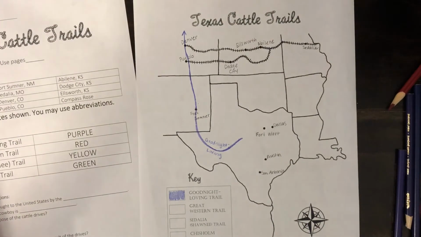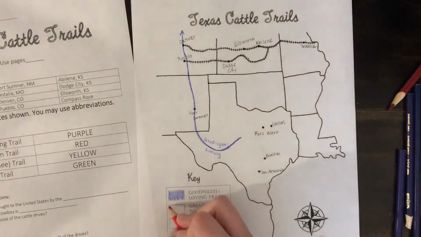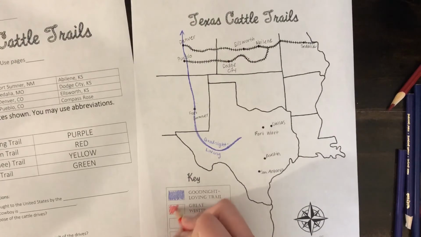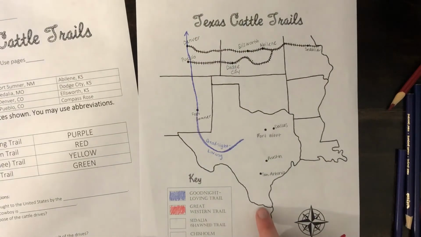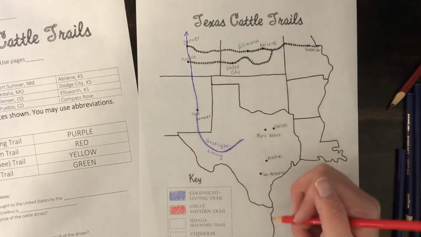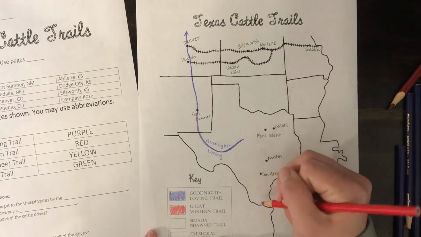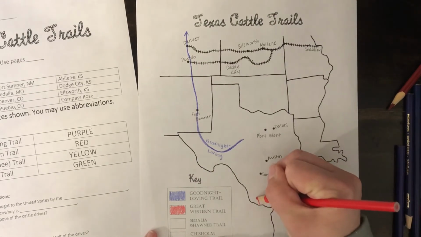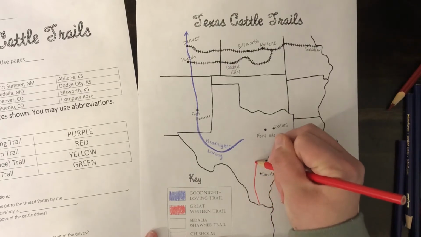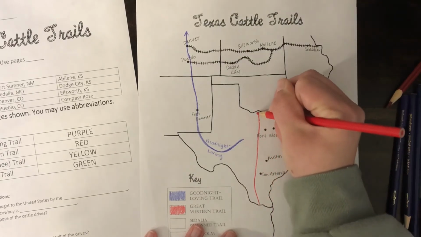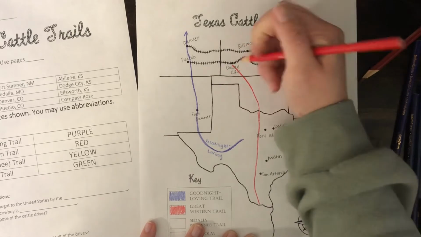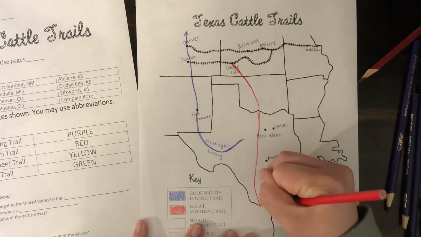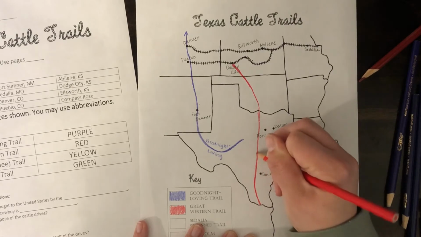Next, we're going to do the Great Western Trail, and that needs to be red, okay? So get your red colored pencil. You can go ahead and just color in the key so that way we don't have to do it in a minute. Great Western Trail. And that one actually goes all the way from the bottom of Texas all the way up to Dodge City, okay? So it doesn't go through any of Texas's big cities that we labeled, but it goes right near them. So we're going to draw it right up here, right through here, and then it kind of curves over right here to Dodge City. And then again, just kind of thicken it up a little bit to make it a good trail.